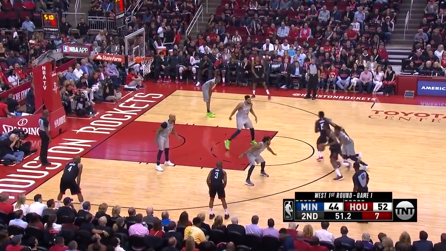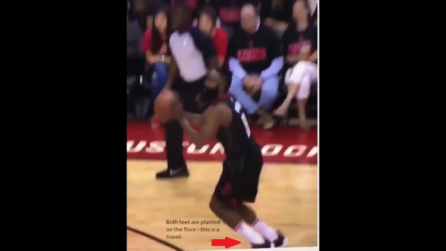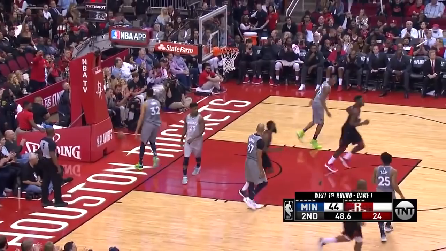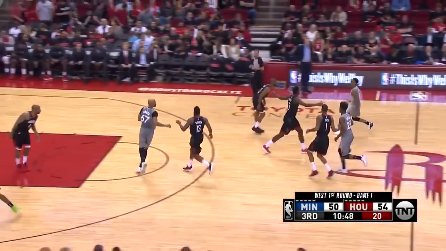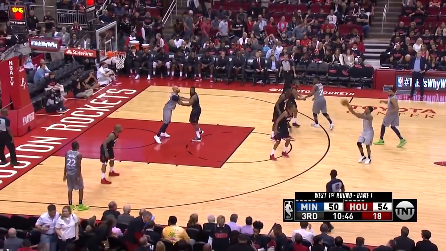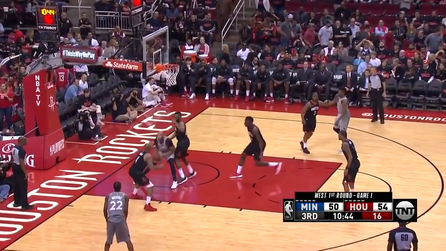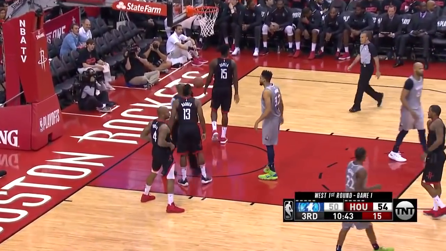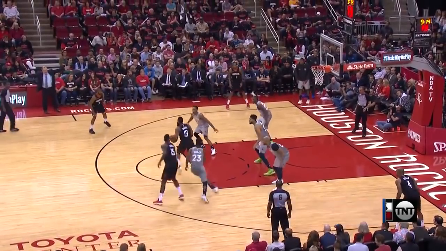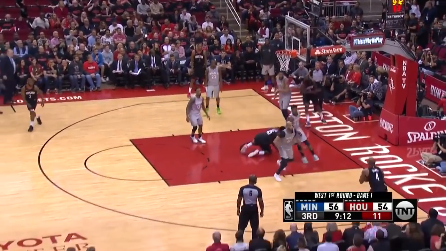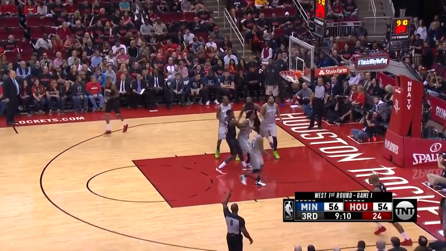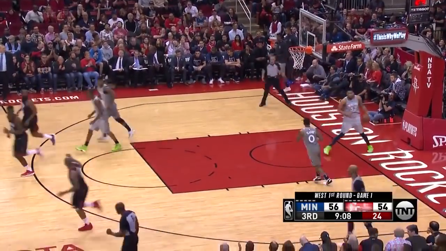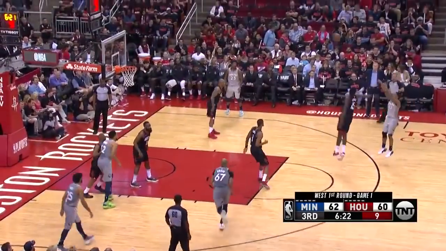This is where we see the travel. This picture clearly shows that Harden has planted both of his feet on the ground, which means the pivot foot that he lifted in the previous step is now back on the floor, which means he has had a traveling violation. I feel like a common misunderstanding that leads people to think that this is legal is that so-called gather step or one-two step. The rule for this only applies to getting a pass, not when you pick up the ball after your own dribbling. This can be seen here.